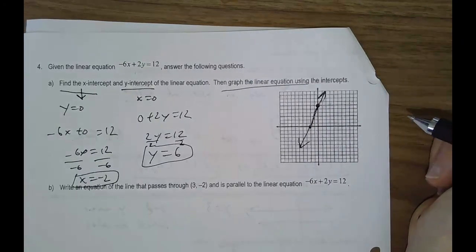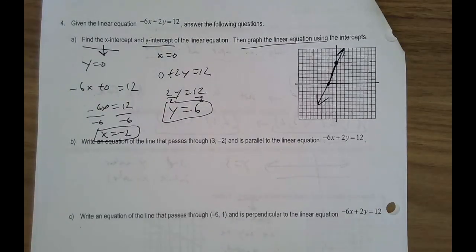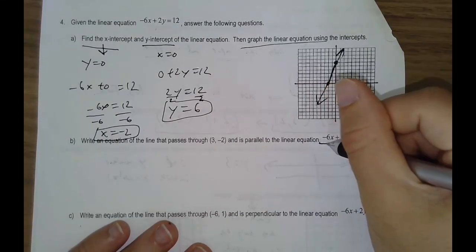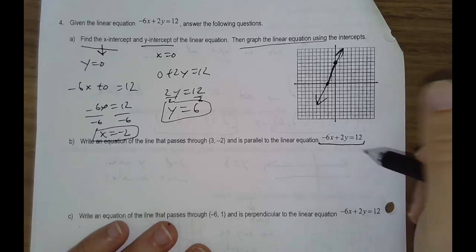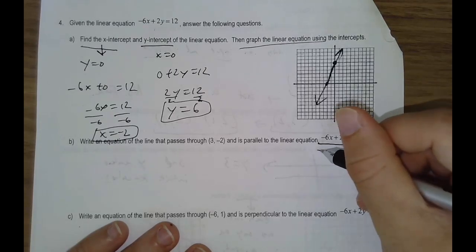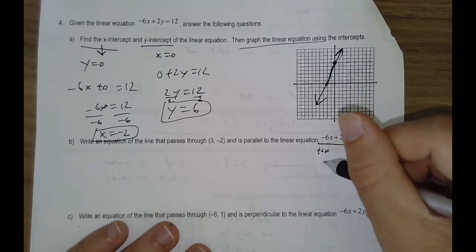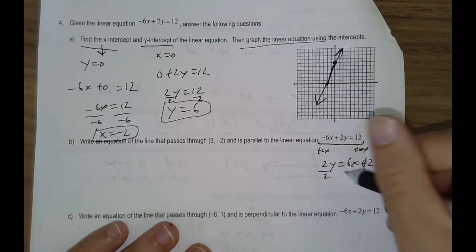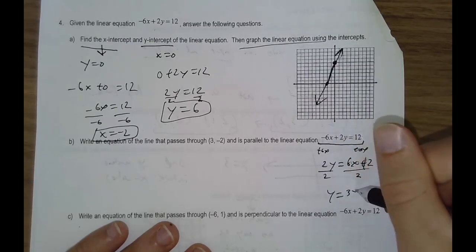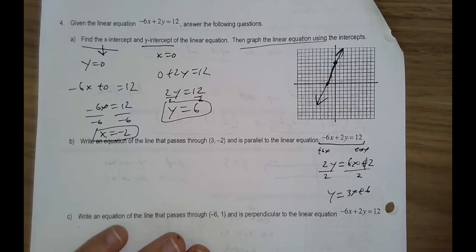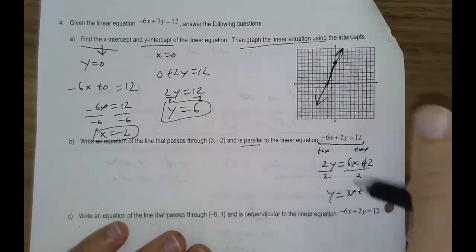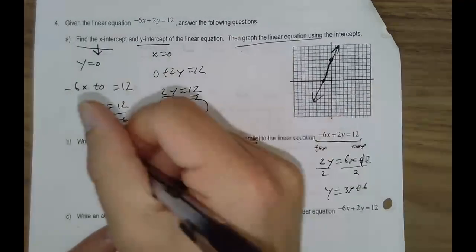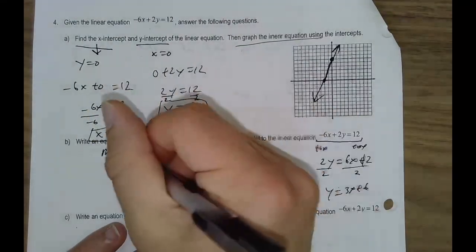Okay, that's it. Write an equation that passes through (3, -2) and is parallel to the linear equation -6x plus 2y equals 12. We need to find the slope of this, and to get the slope, we want to get y alone. So we add 6x to both sides. We get 2y equals 6x plus 12. Divide both sides by 2: y equals 3x plus 6. If I want to be parallel, that means it has the same slope. You've got to know that. Parallel means the same slope, so my m needs to be 3.